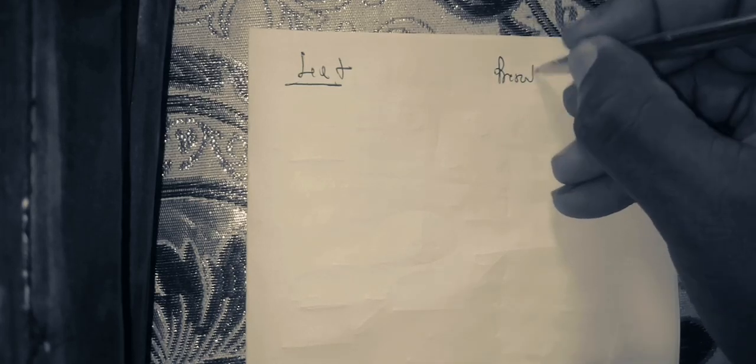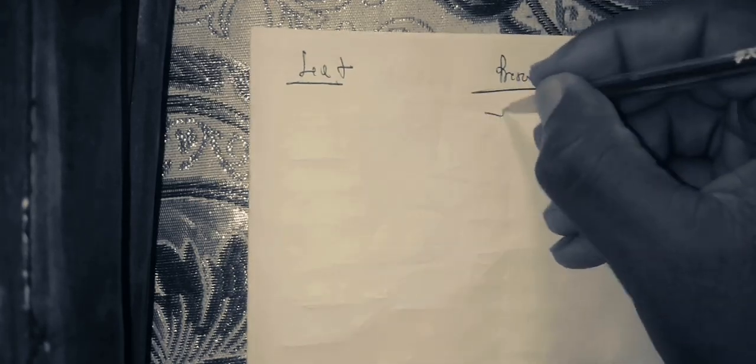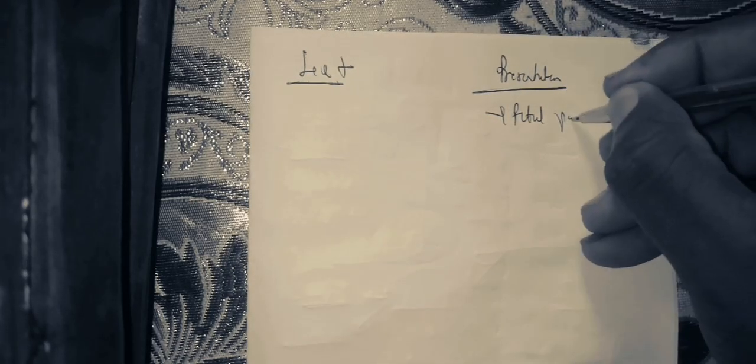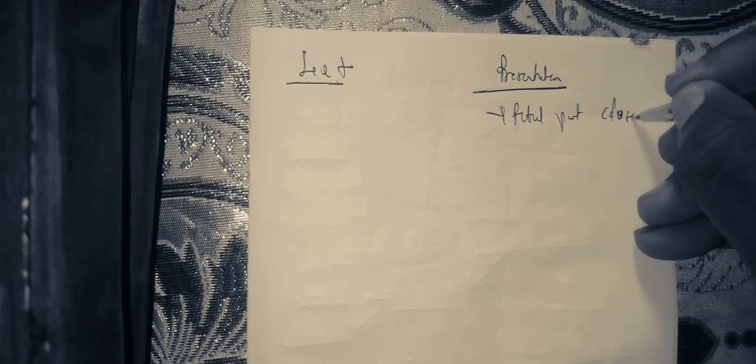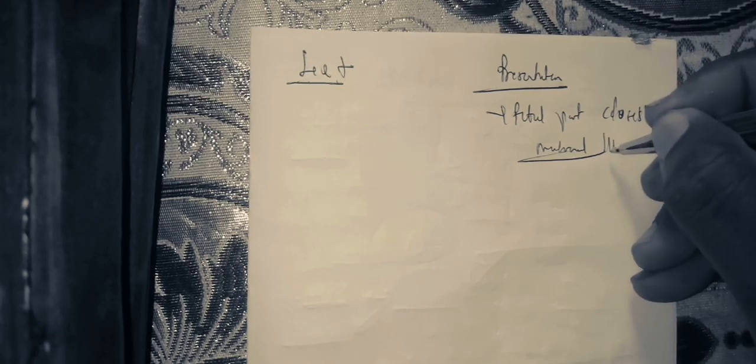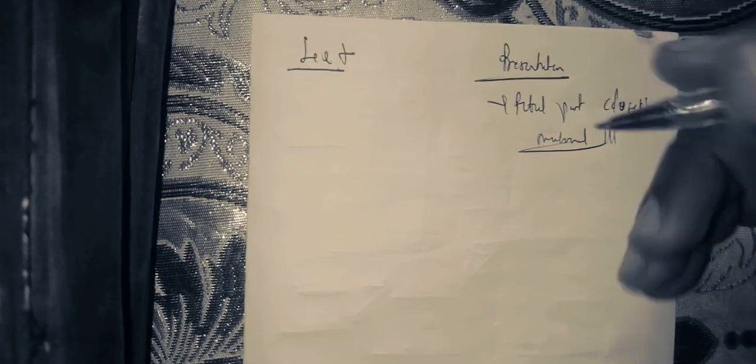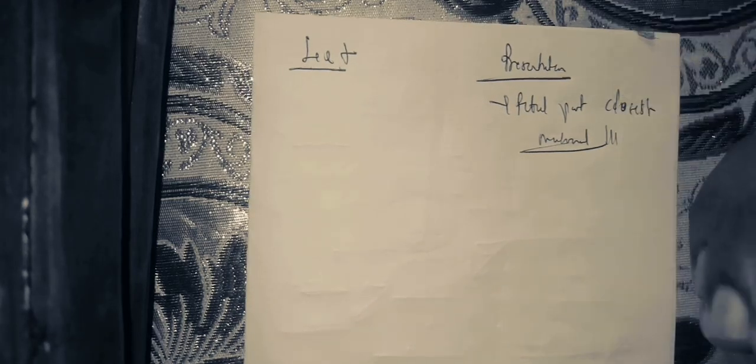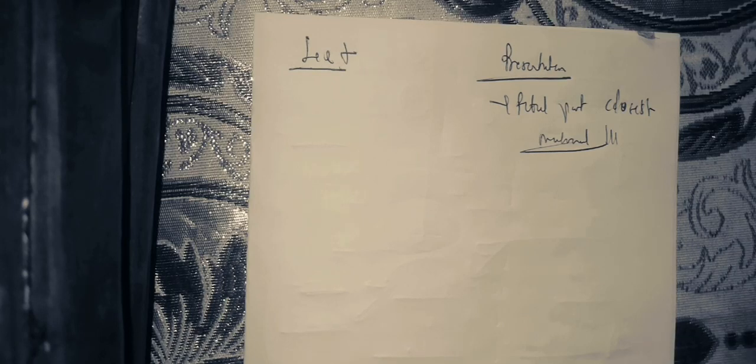I've not even defined what is called the presentation. The presentation is just the fetal part which is closest to the maternal pelvis. That is the definition of presentation. Presentation is the fetal part closest to the maternal pelvis. Is it clear? That's the presentation, and we have already discussed the different types of presentation.